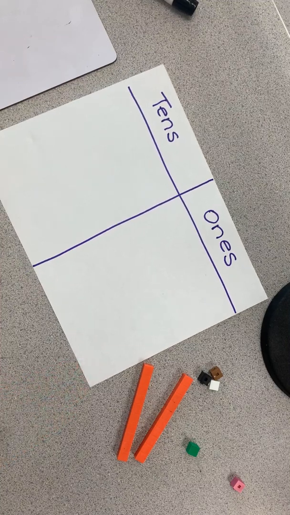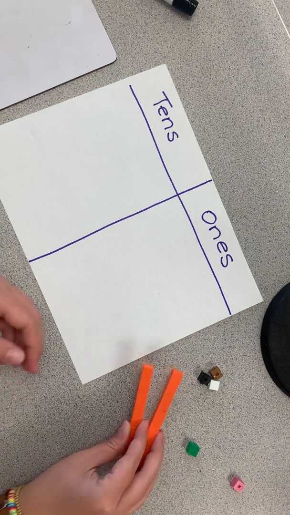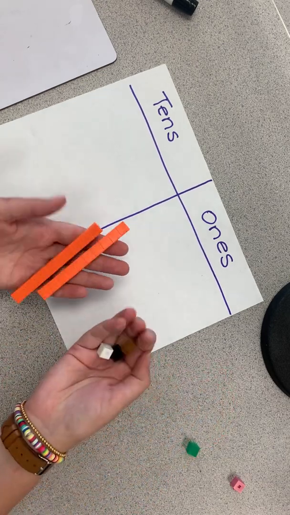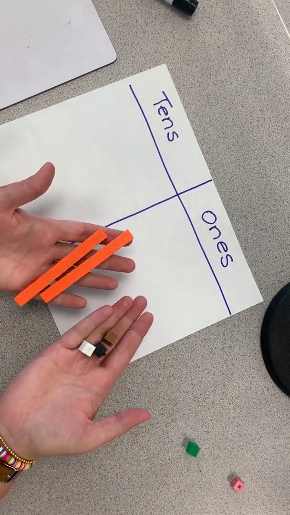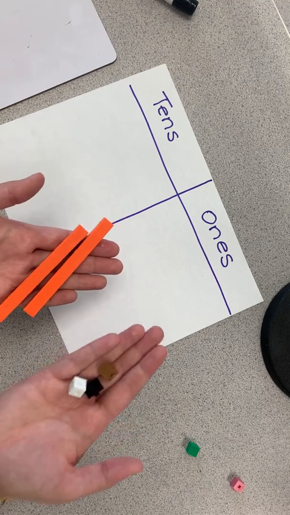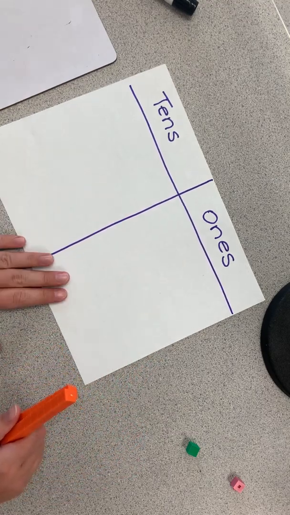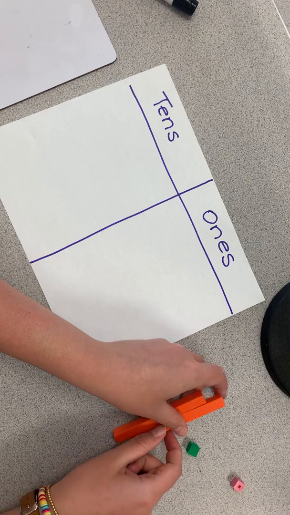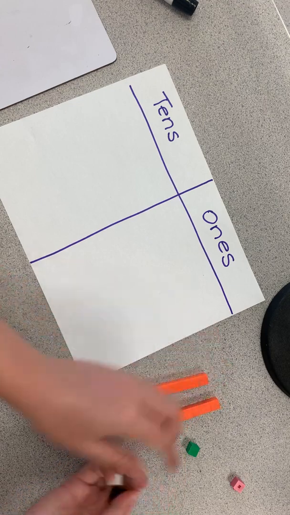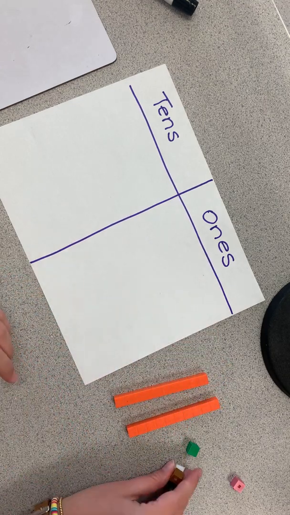Hey guys, today we're going to be working on some place value practice using our base 10 blocks. So I showed you these tools yesterday, and I also showed you the hundreds blocks, but today we're just going to use some tens and ones on our tens and ones mat, all right? So what we're going to be doing is building numbers together using these blocks, all right?